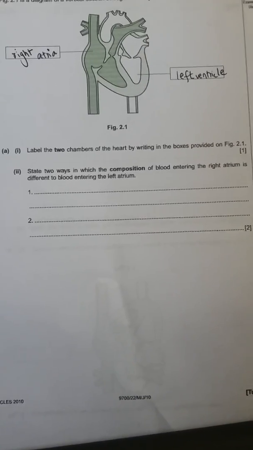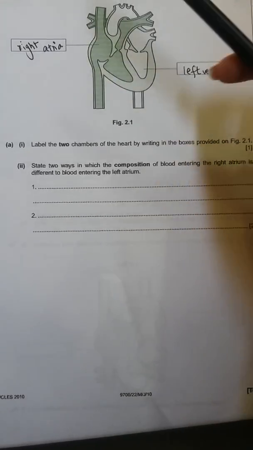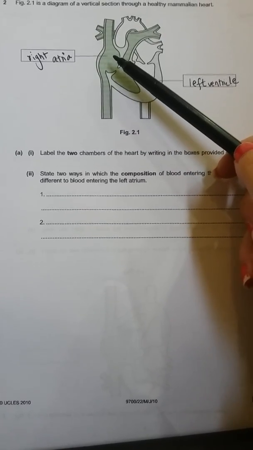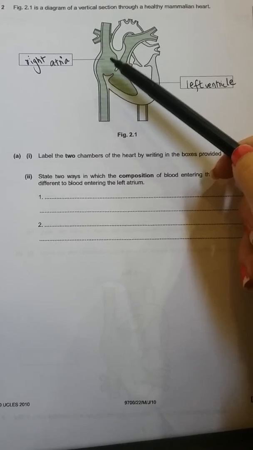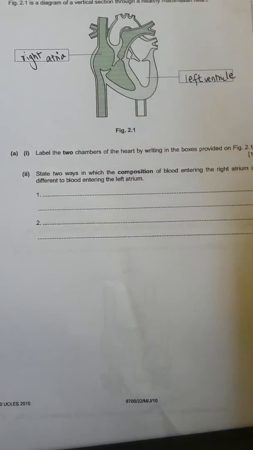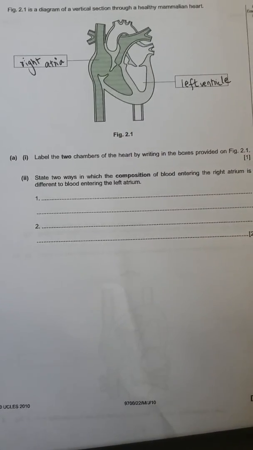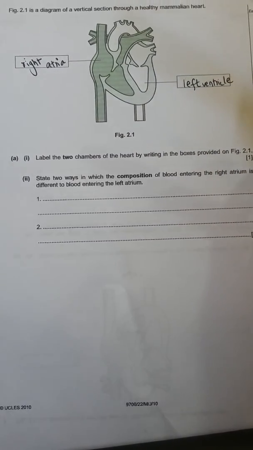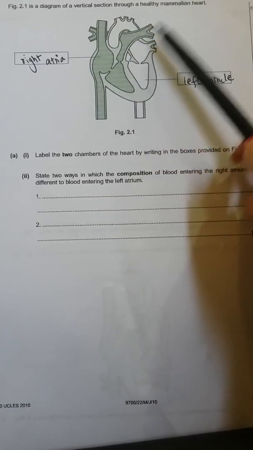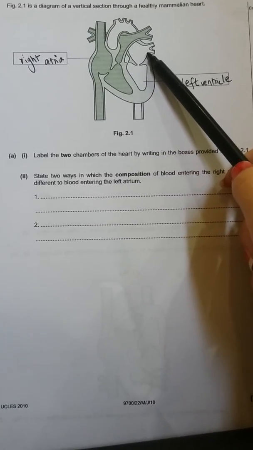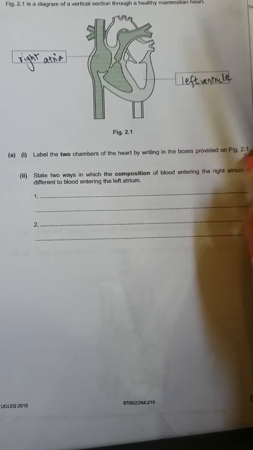There is another difference as well, and that is the blood in the right atria has more water content. Why is that so? That's because once the blood enters the lungs, some of the water diffuses out, right? And hence there's less moisture when the blood returns to the left atrium after passing through the lungs. So we have done this question as well. We'll move on to the next part.